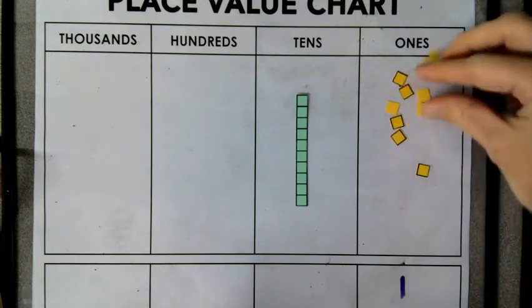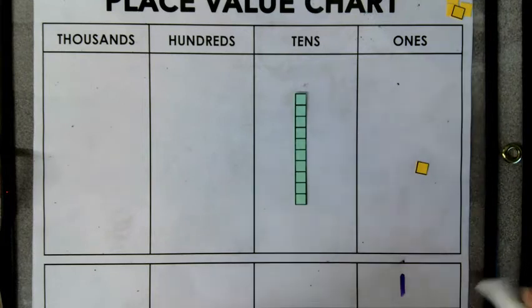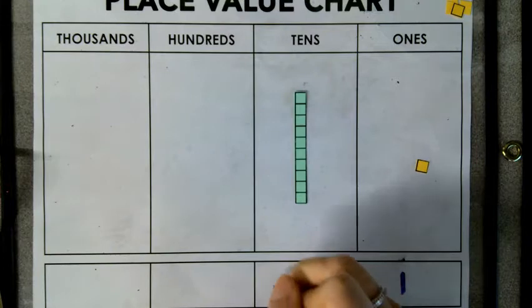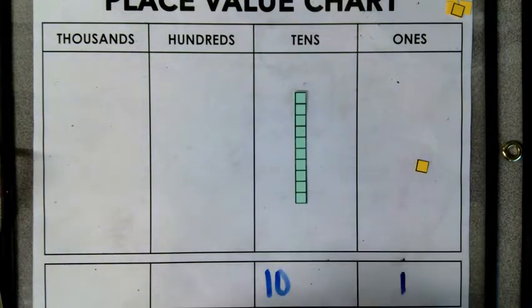It can be represented as a line. Here, this represents 10. This is a group of 10, and that's why we're now in the tens place value.